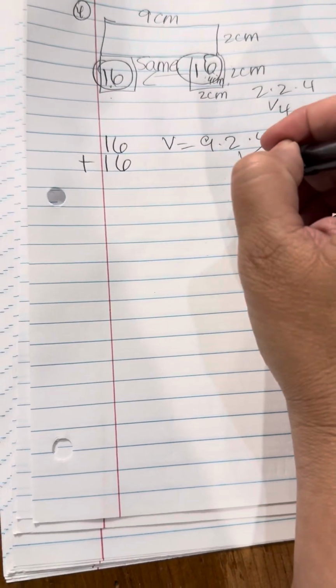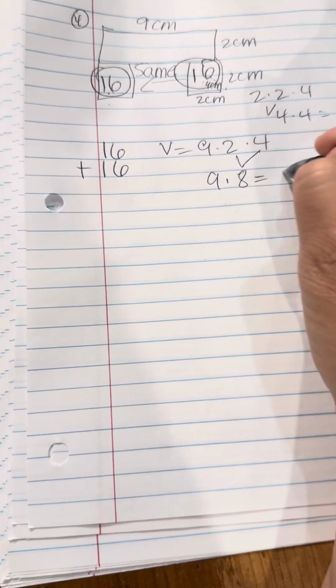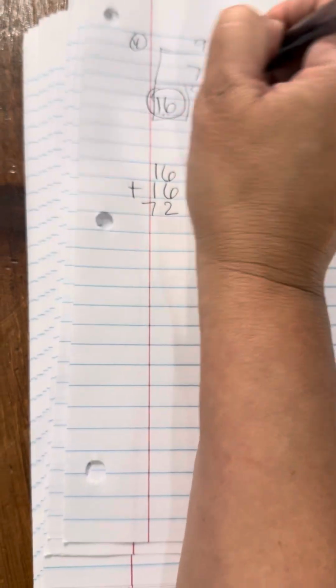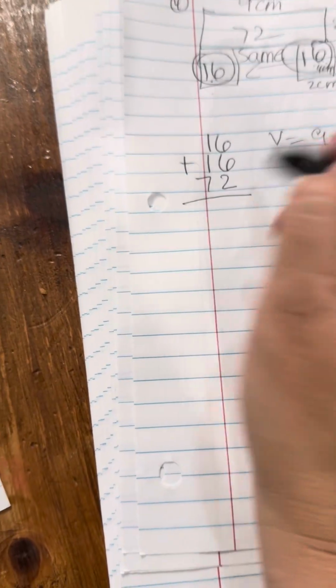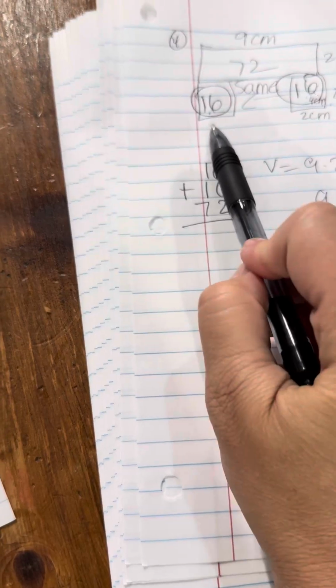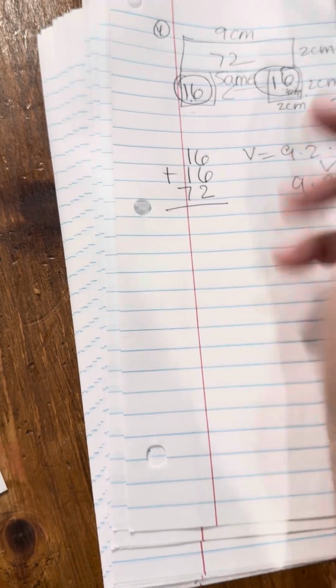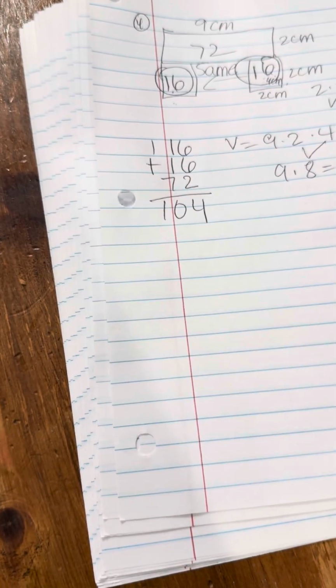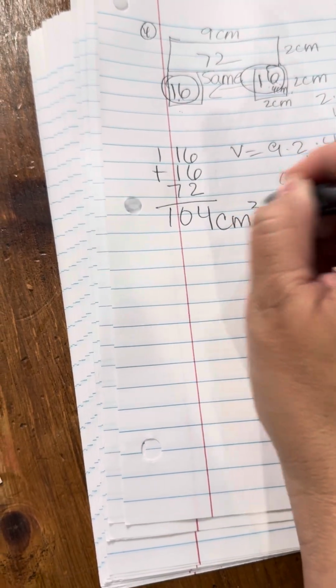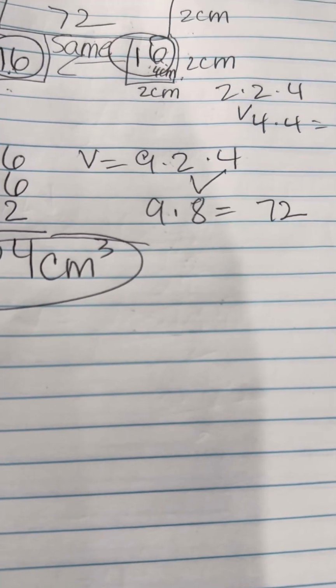So 4 times 2 is 8, and 8 times 9 is 72. Okay, and then this piece is 72. I'm gonna add those together. 16 plus 16 plus 72 is 104 centimeters cubed.